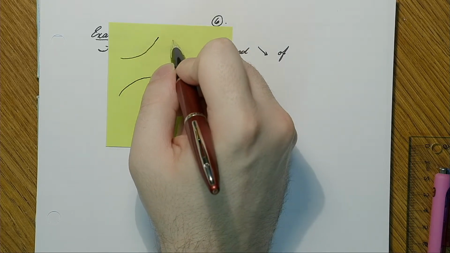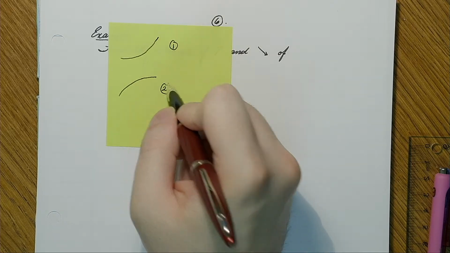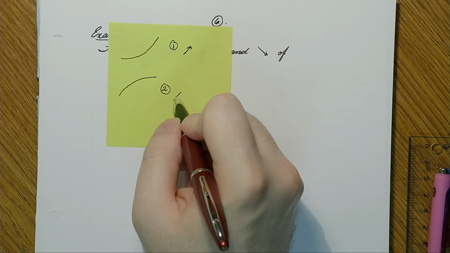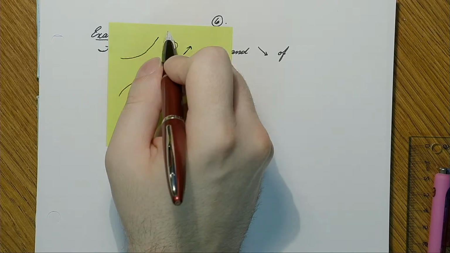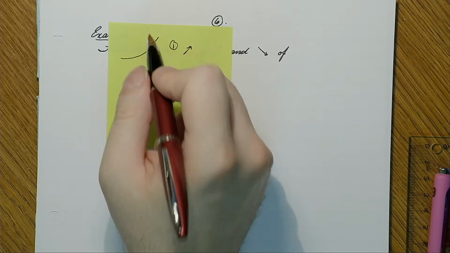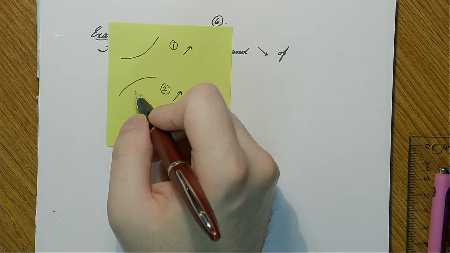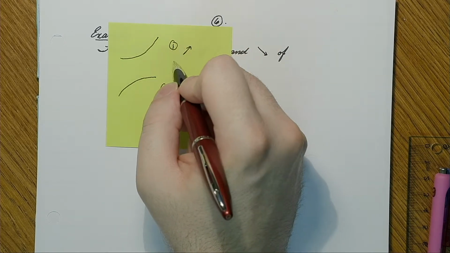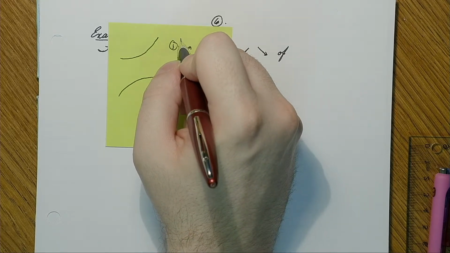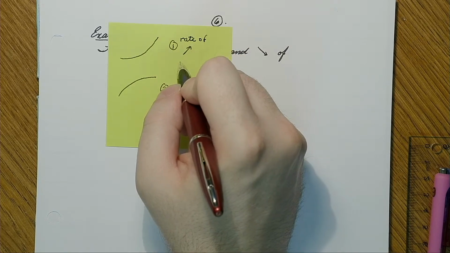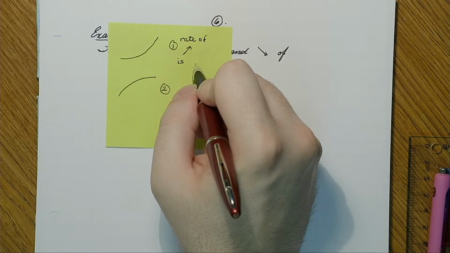So again, there's two behaviors. Here's 1 and 2. They're both increasing, but this one is increasing faster, and this one is increasing slower. So again, this is the rate of increase. I can say the rate of increase is growing, or is increasing as well.